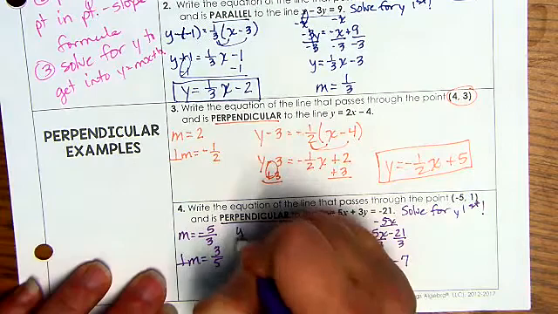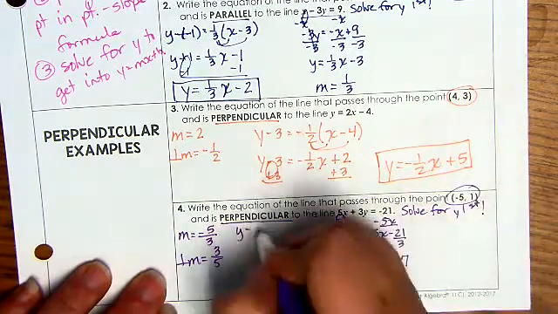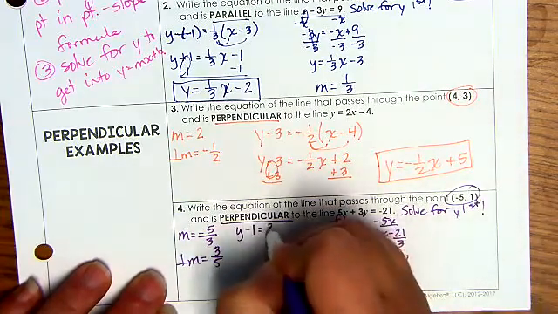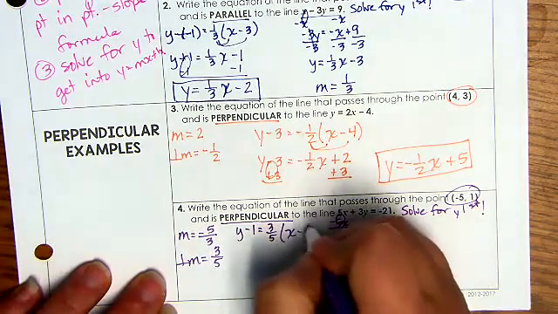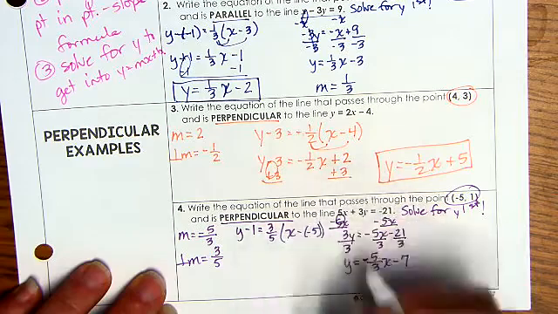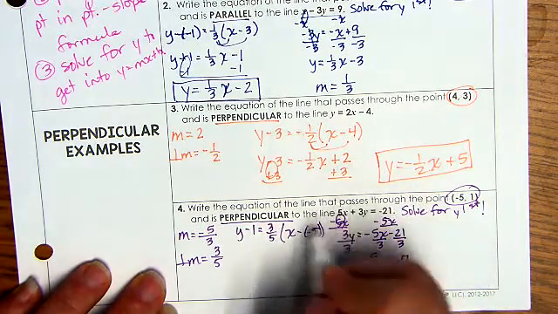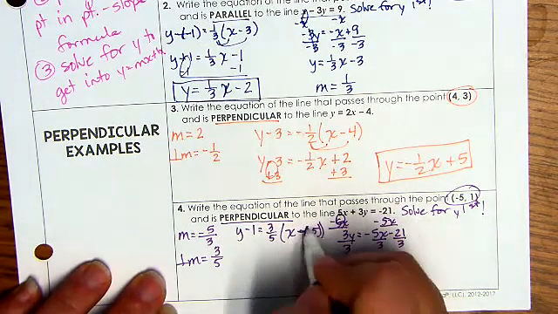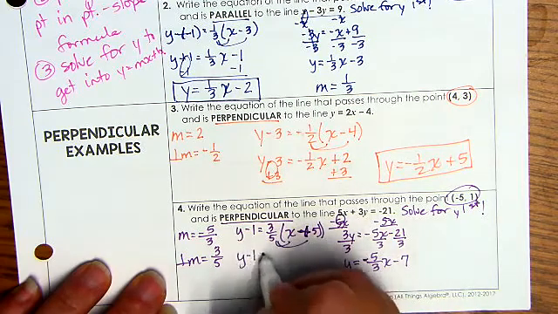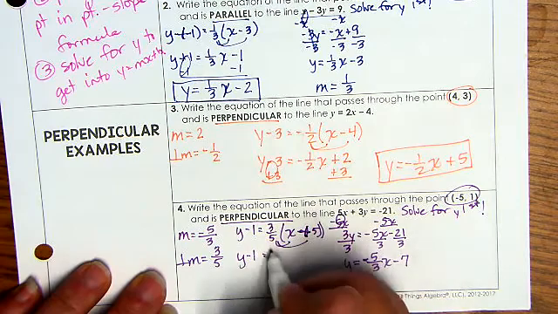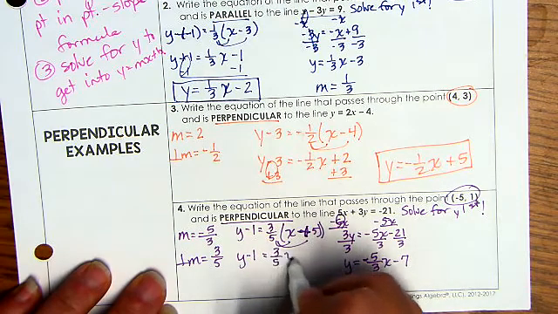So we have y minus, now I use this point, 1 equals 3/5, open parentheses, x minus -5. That's a double negative, so this is going to become a big plus. Now we distribute. Y minus 1 equals 3/5 x.